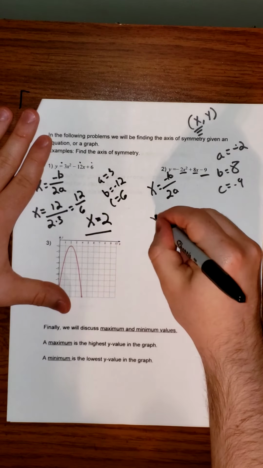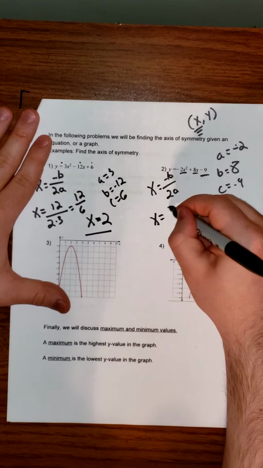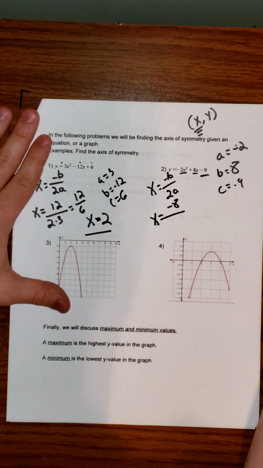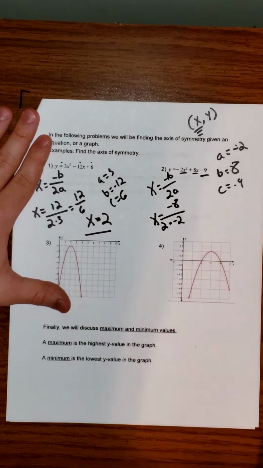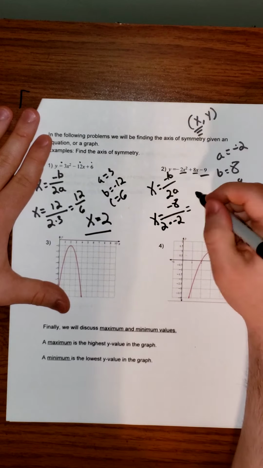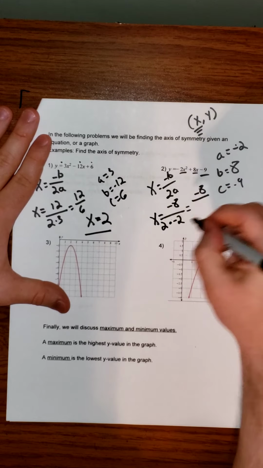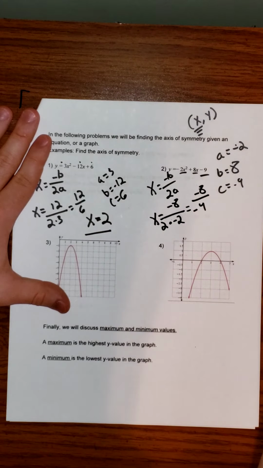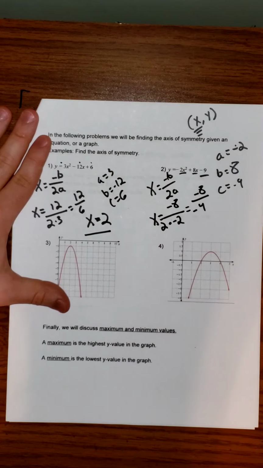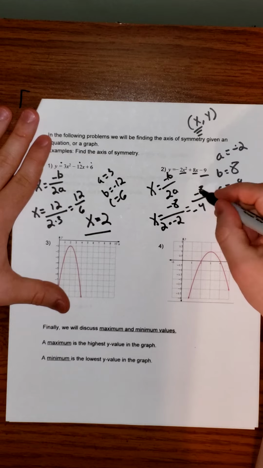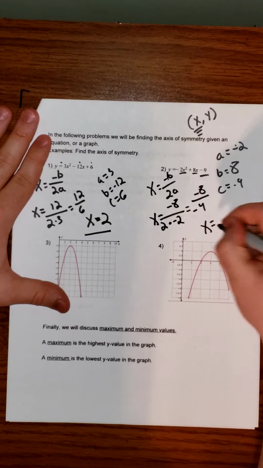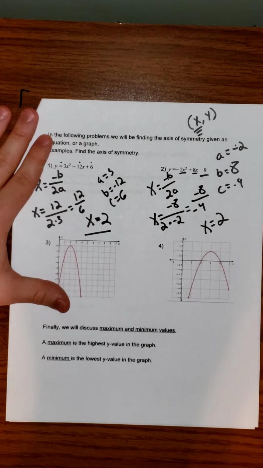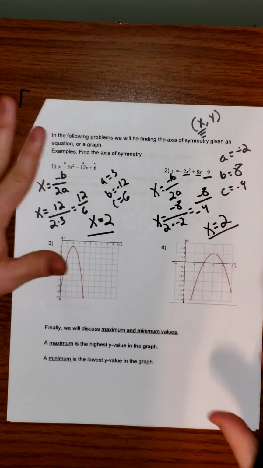So plug into your equation b, so you get negative 8 on top, then plug a into the bottom, 2 times negative 2. Negative 8 over negative 4. 8 divided by 4 is 2, and since we have 2 negatives, those will also cancel out. The negatives will cancel. So here, x will equal 2 once again. So that is my axis of symmetry.